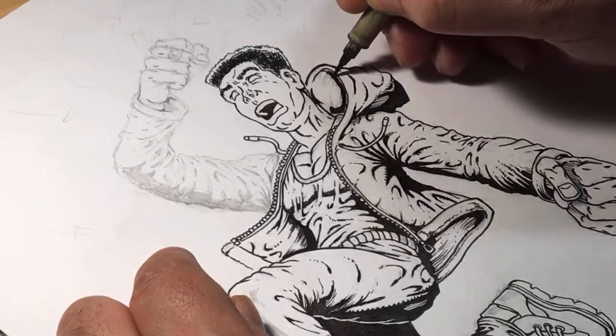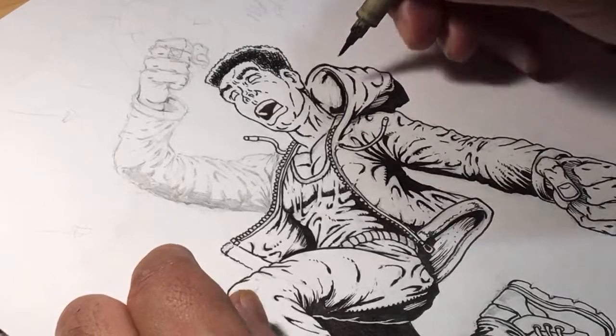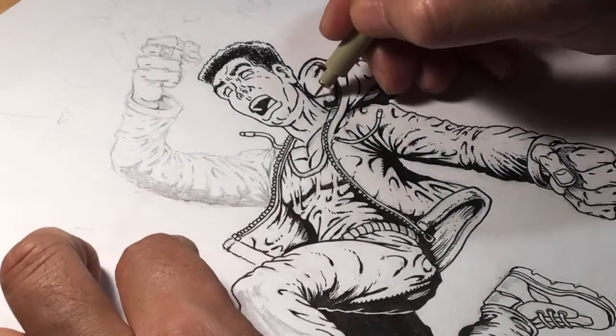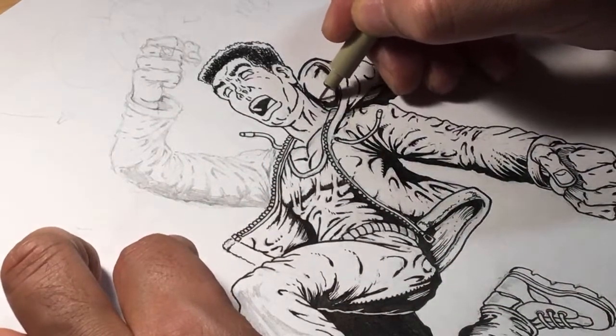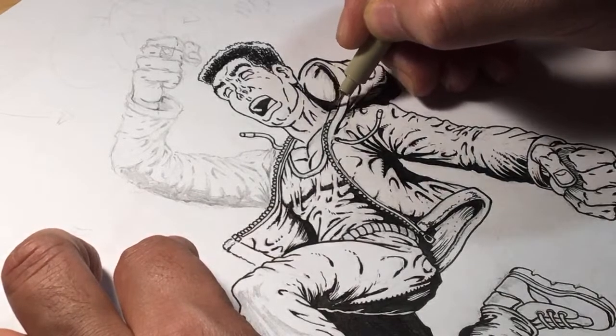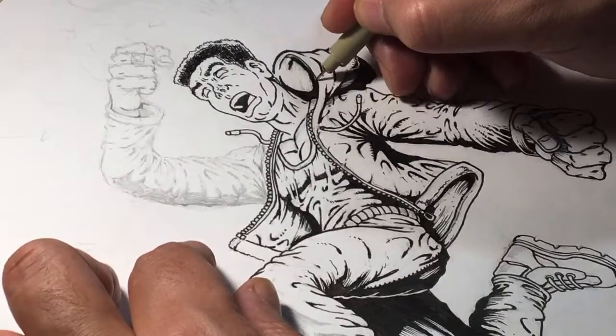Alright, so I got that one like that. And I'm filling all the blacks around here with this little one. There we go. Now we're getting it.